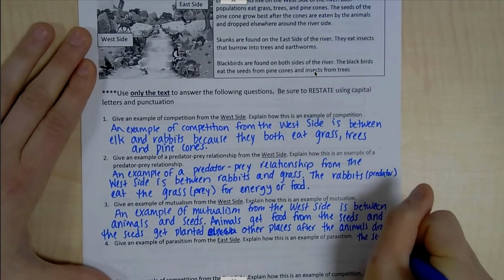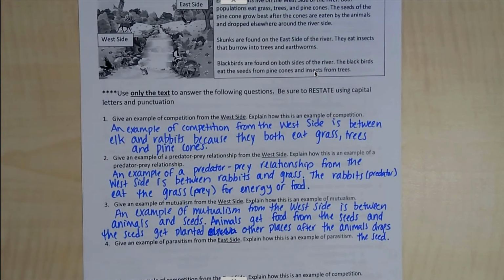Drops the seed, because it goes through their digestive system.